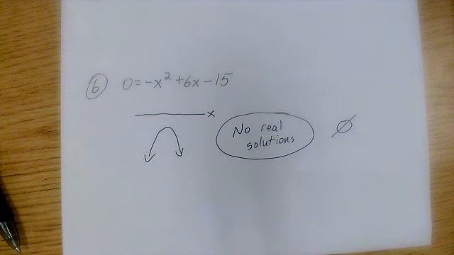Now, there are two complex solutions, but that will be coming later in the coming days as we talk about how to simplify those kinds of roots.